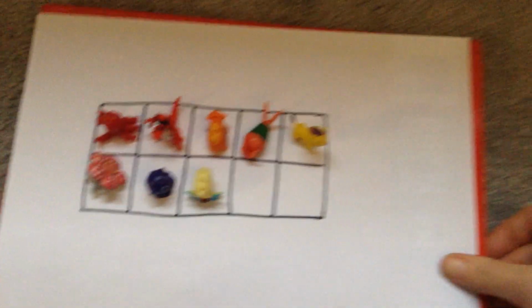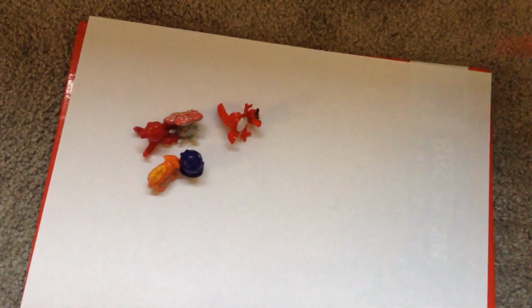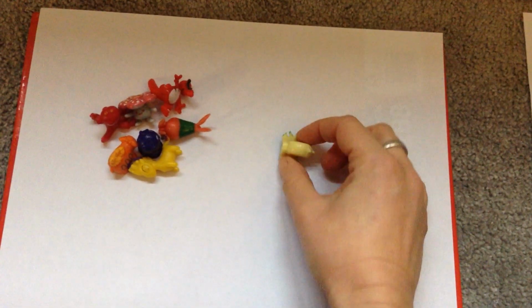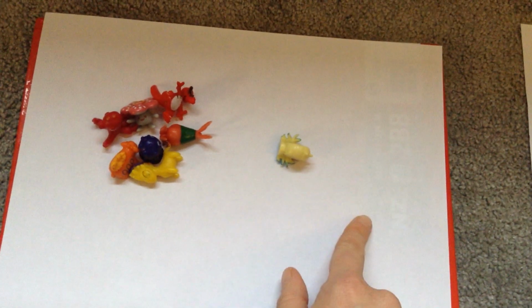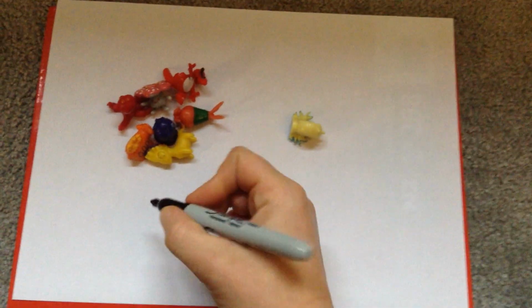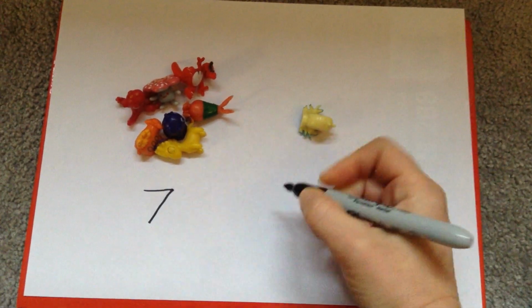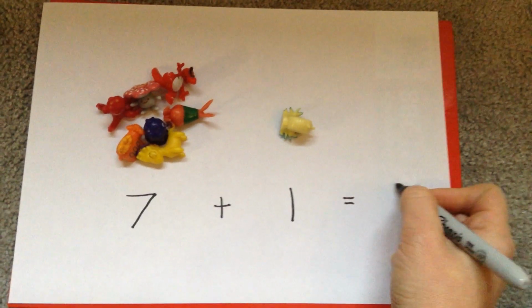So let's try making that group now. 1, 2, 3, 4, 5, 6, 7, and another group of 1, bit of a lonely group there, 7 and 1 equals, how many have we got in total? 8. 7 add 1 equals 8.